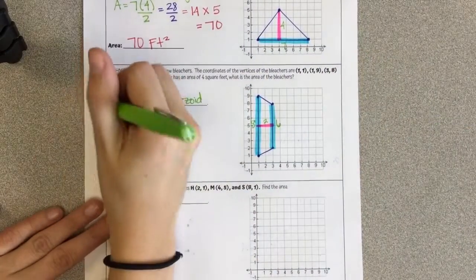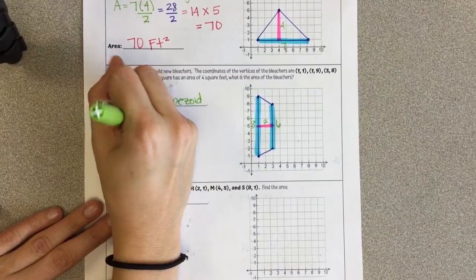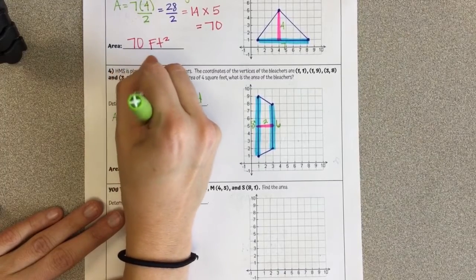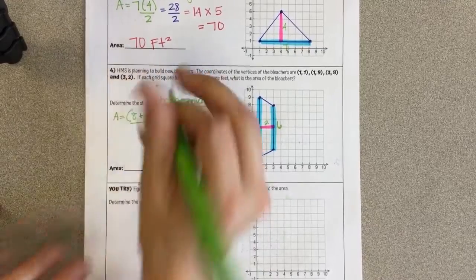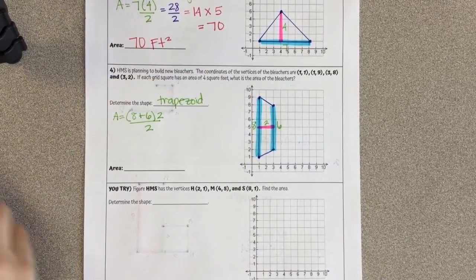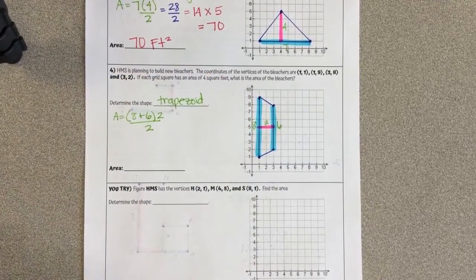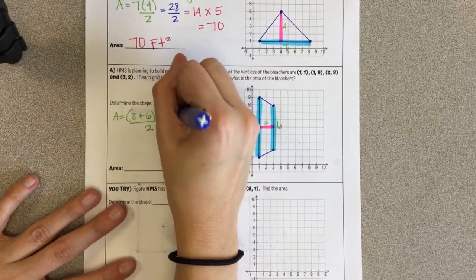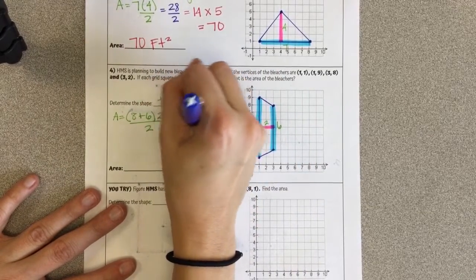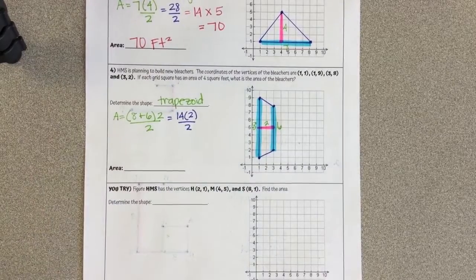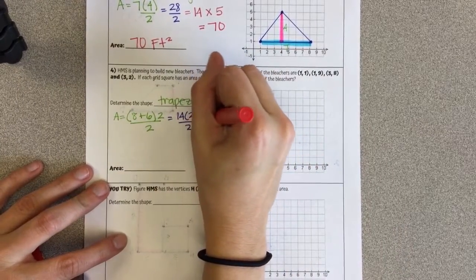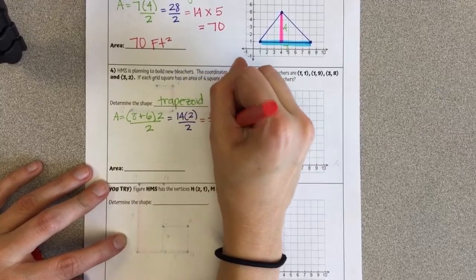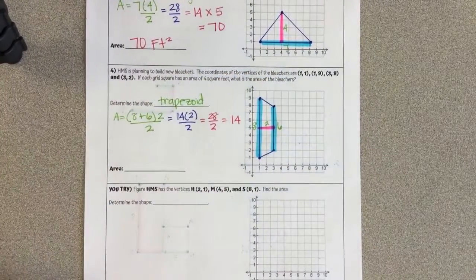So first we can plug that into our formula. Base 1 of 8 plus base 2 of 6 times our height of 2 divided by 2. 8 plus 6 is 14 times 2 divided by 2. 14 times 2 is 28. Divided by 2 gives us 14.